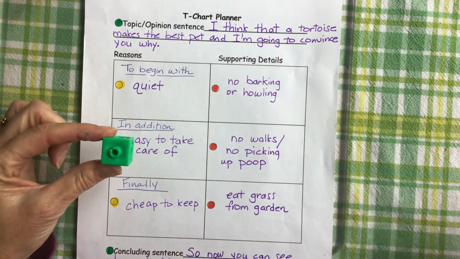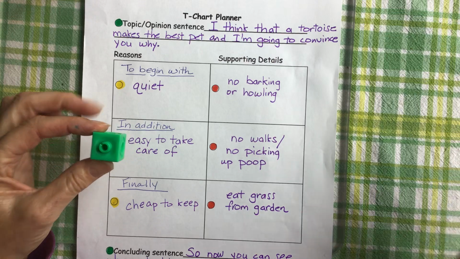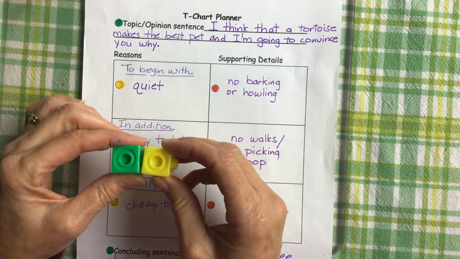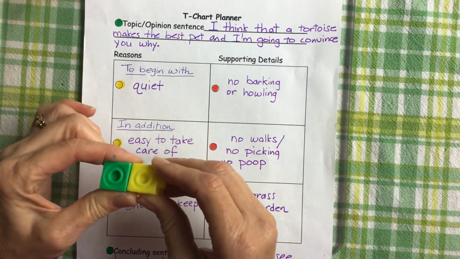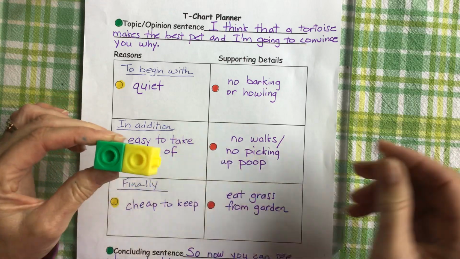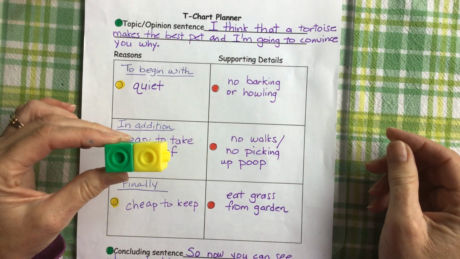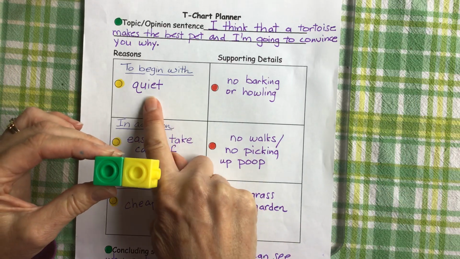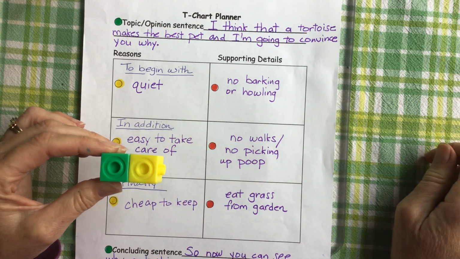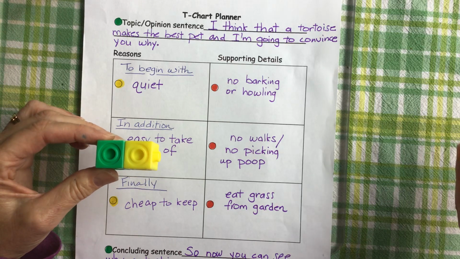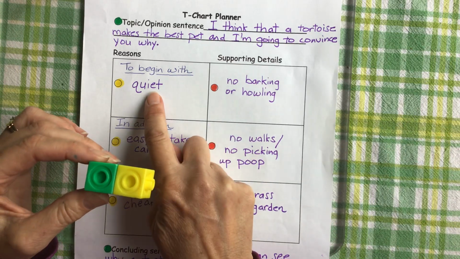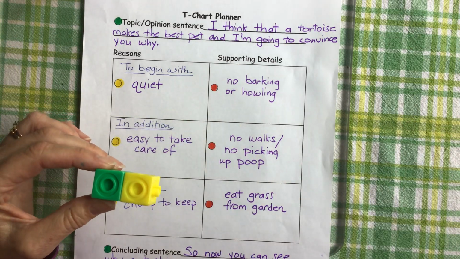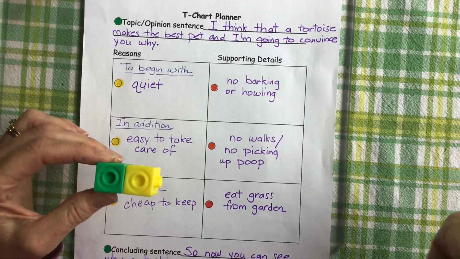That's my topic sentence. To begin with, tortoises are very quiet animals. Now, I'm going to stop here because you'll notice I didn't just say, to begin with, quiet, because that wouldn't be a sentence. But this quiet is to help activate my brain again to remember, oh yeah, that was one of my reasons.